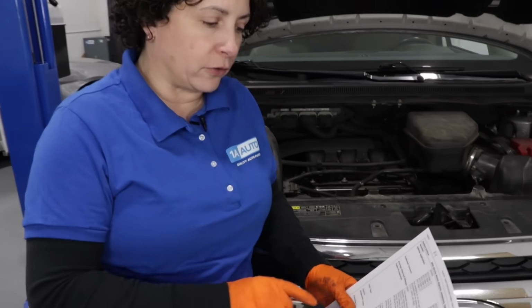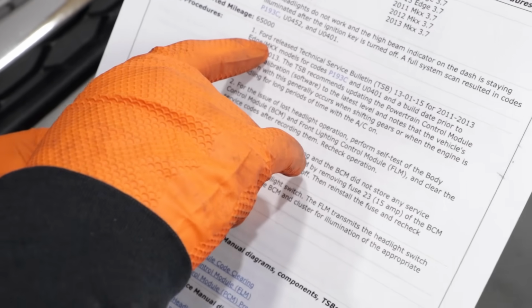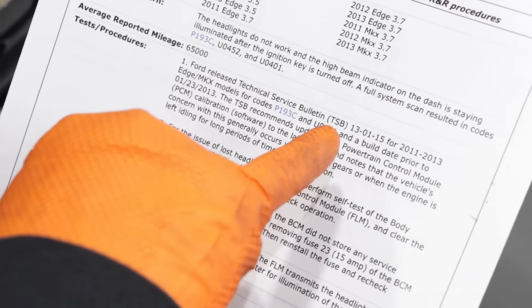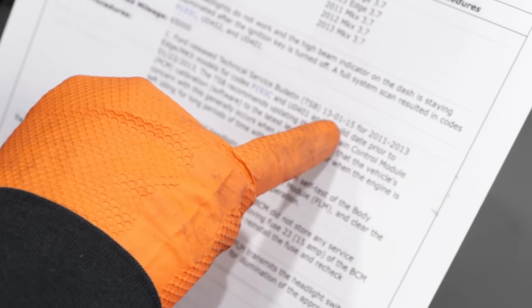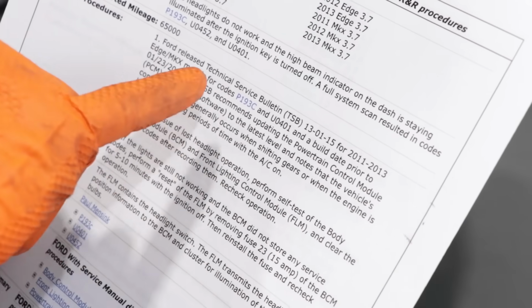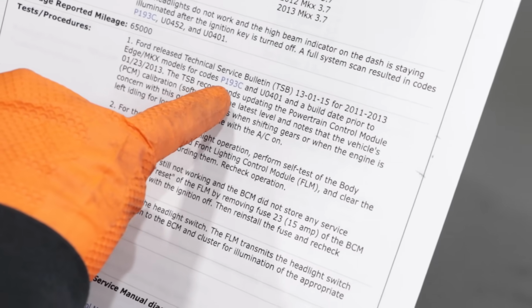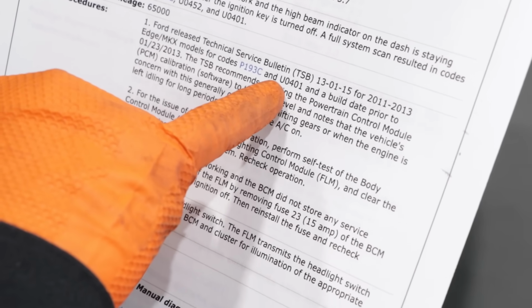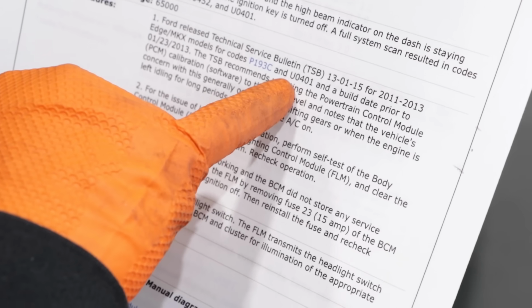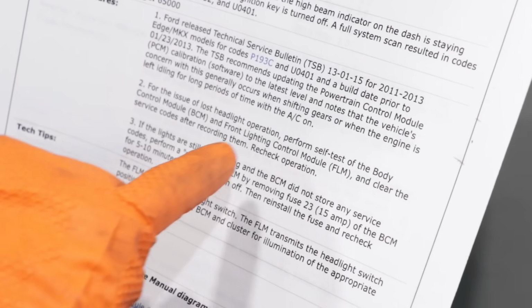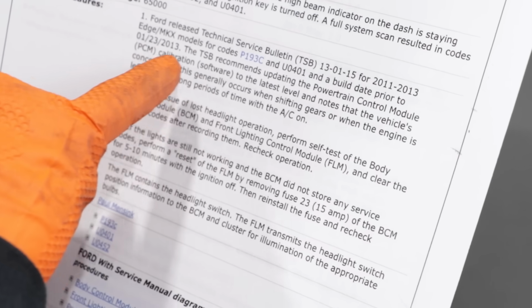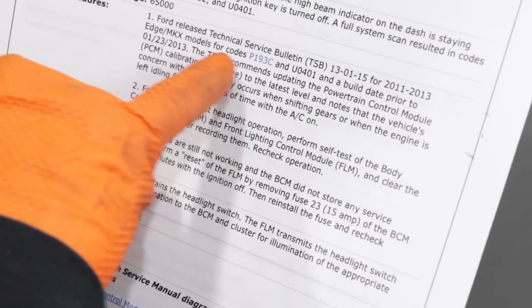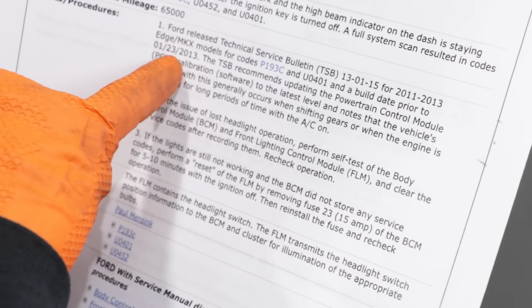So here is the actual technical service bulletin from Ford. Ford released a technical service bulletin. That's the number for it, so you can call your Ford dealer with that number and they know that is the TSB for that. There's the code, P193C, and sometimes it can also be affiliated with U0401. And there is a date prior to which it affected, so your build date has to be prior to that.